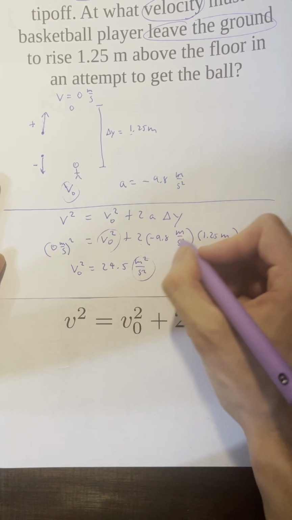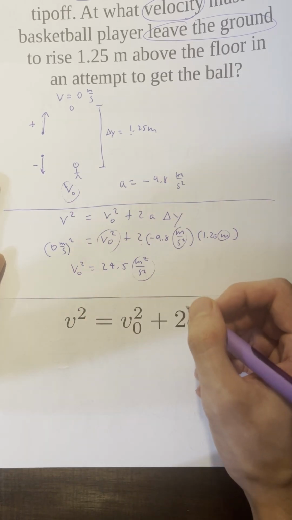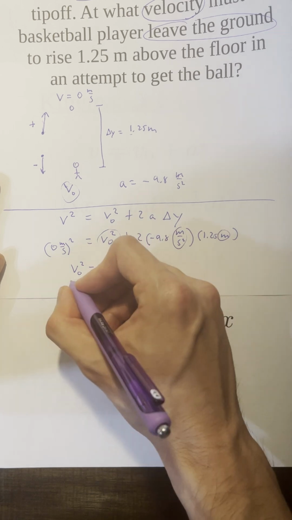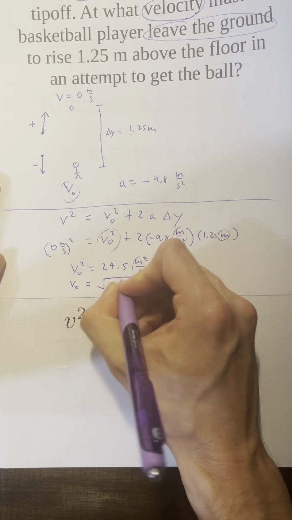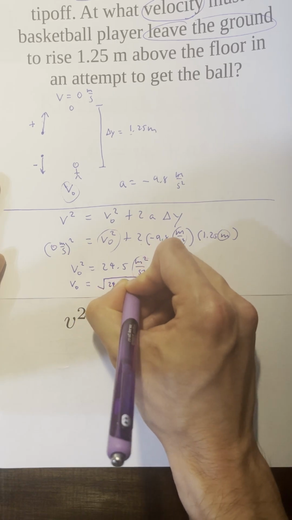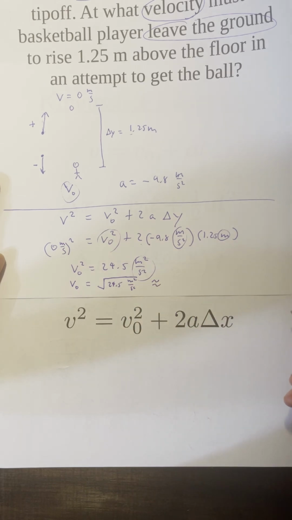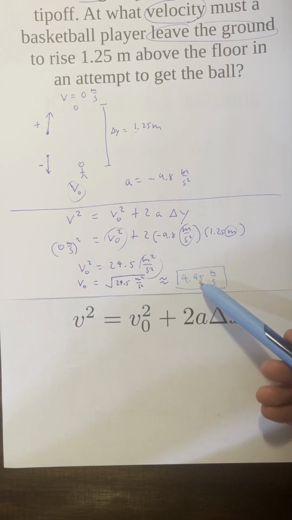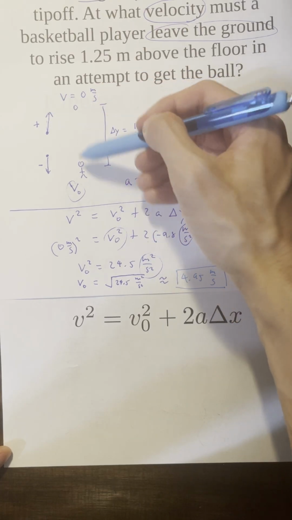Because, well, I got this from multiplying this and this, but we want just v naught. So what should we do to both sides of the equation? Take the square root. Okay. And that's going to be approximately how much? Okay, and we're going to take just the positive square root for our answer because velocity is in this direction. We want to jump in this direction.